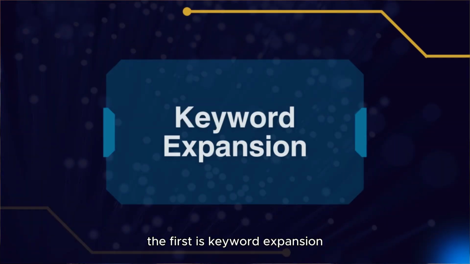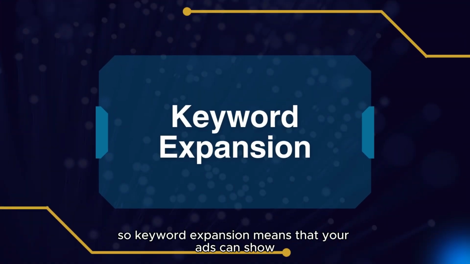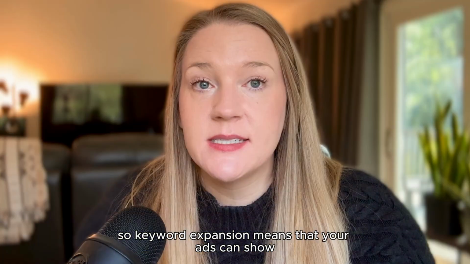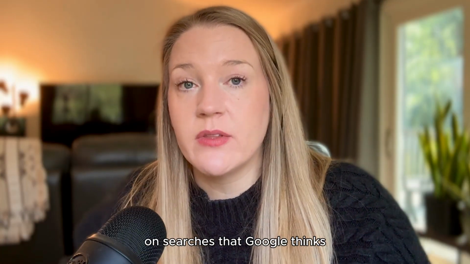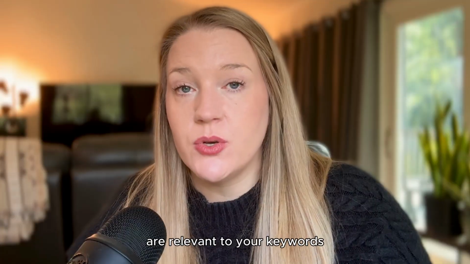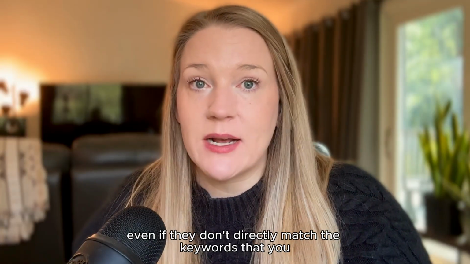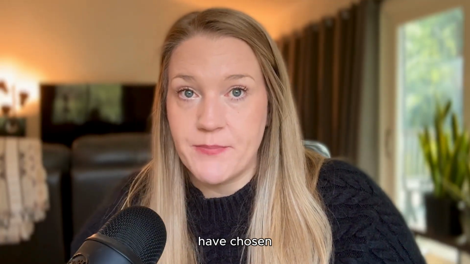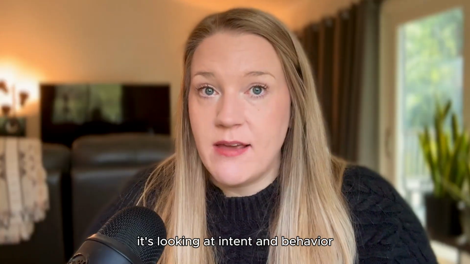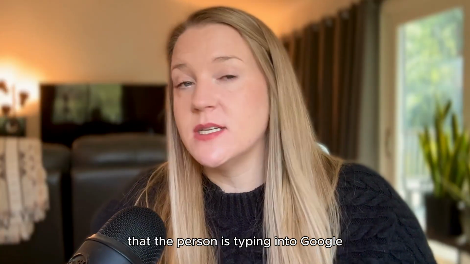The first is keyword expansion. Keyword expansion means that your ads can show on searches that Google thinks are relevant to your keywords, even if they don't directly match the keywords that you have chosen. It's looking at intent and behavior and not just the words that the person is typing into Google.